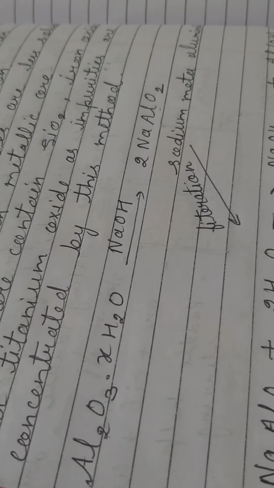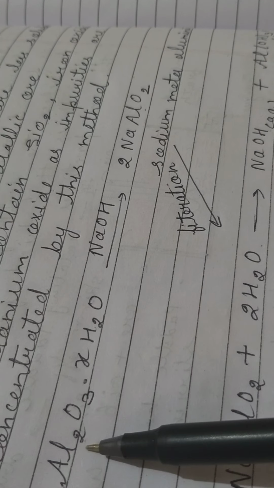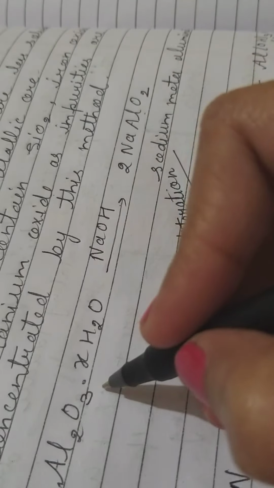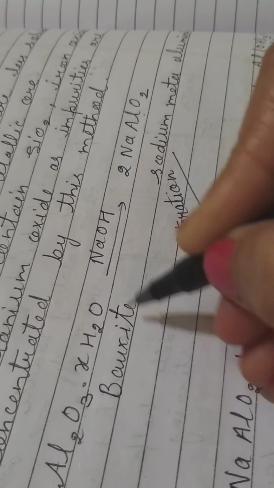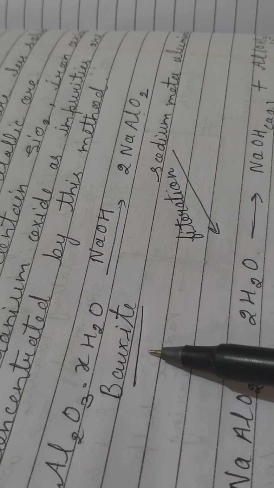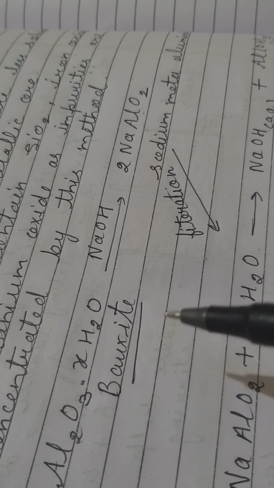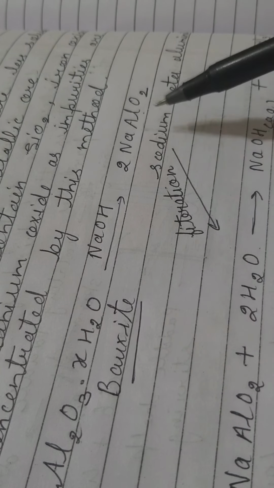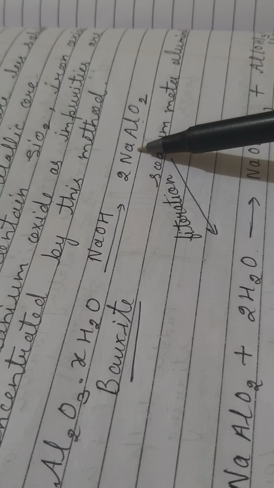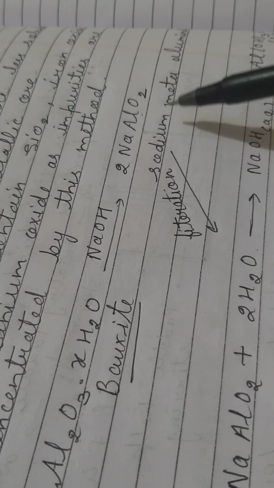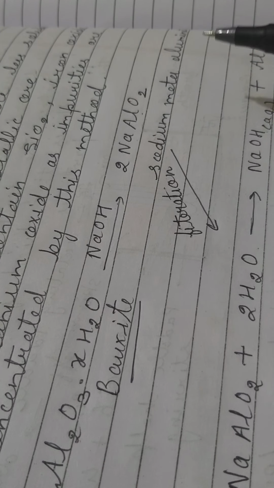So now you see here I have written Al2O3.xH2O, x moles of water. This is specifically known as bauxite ore, and the leaching of bauxite ore is to be done in the process of concentration, that we must know. So here we have to use sodium hydroxide as a chemical, and when we dissolve in this, we get a complex known as NaAlO2, sodium meta-aluminate, or simply you can call it sodium aluminate.